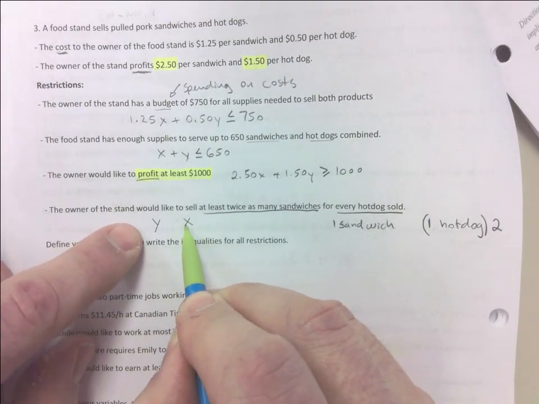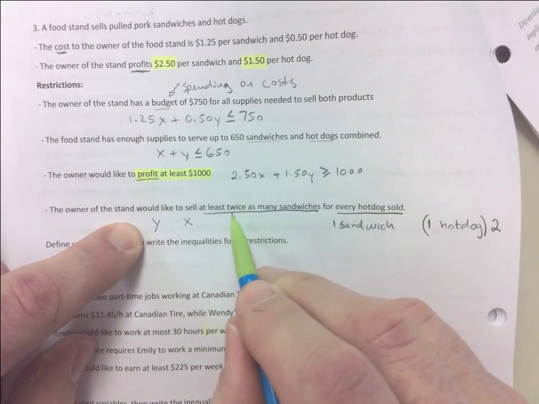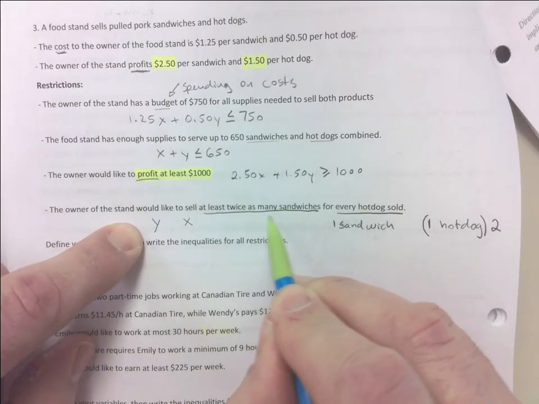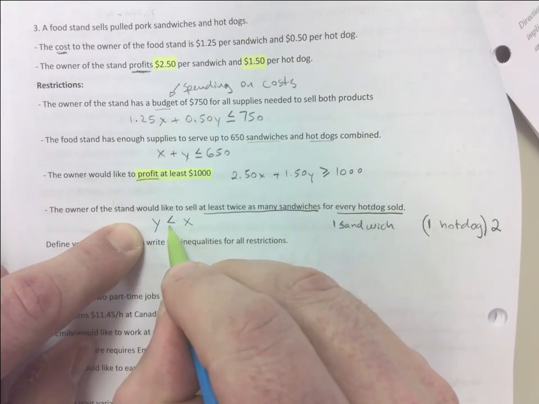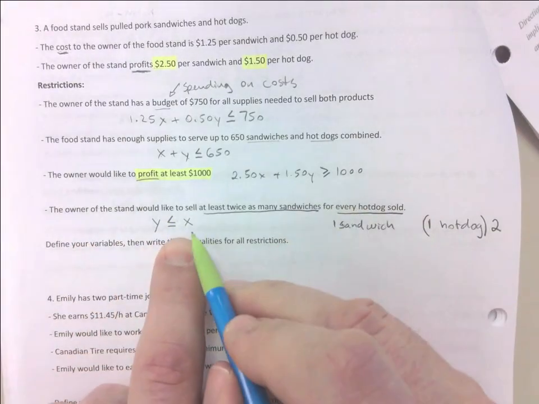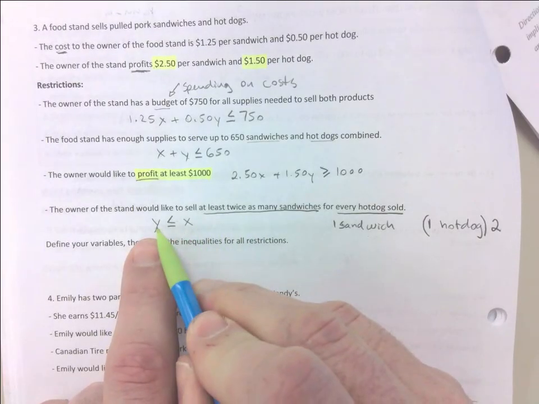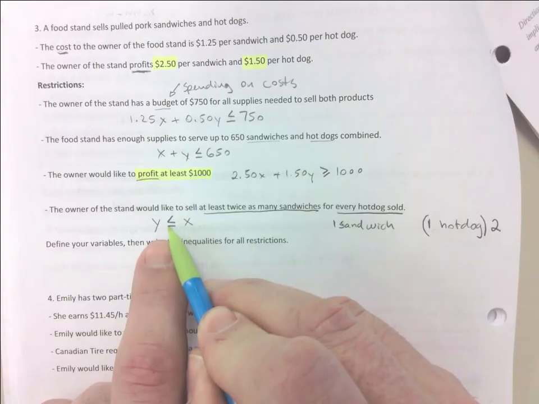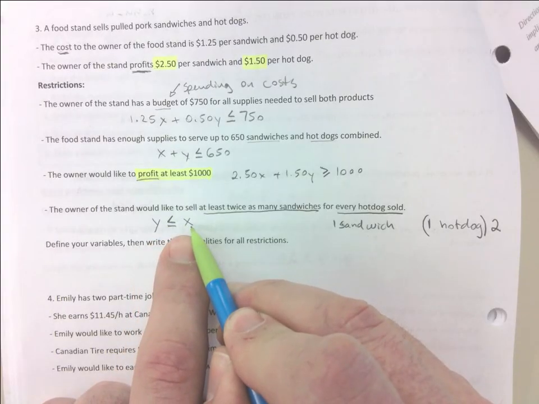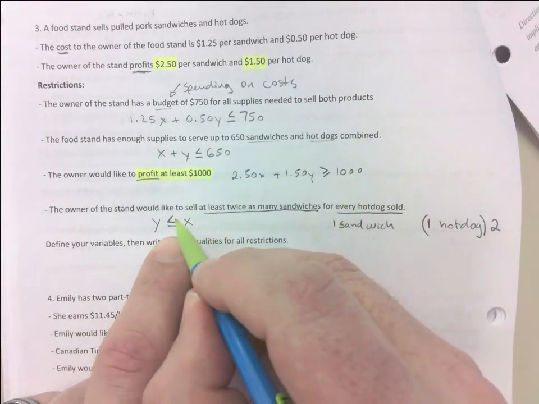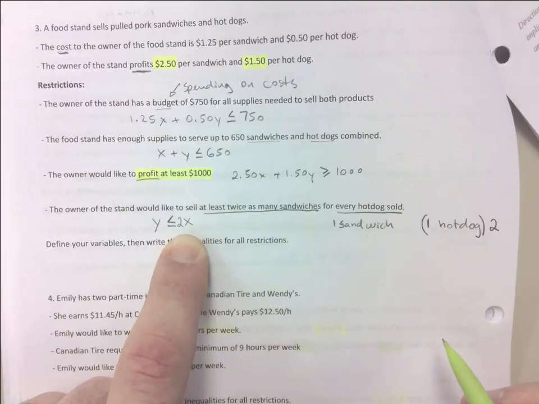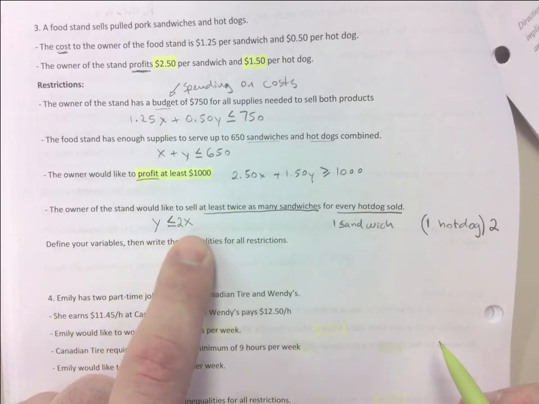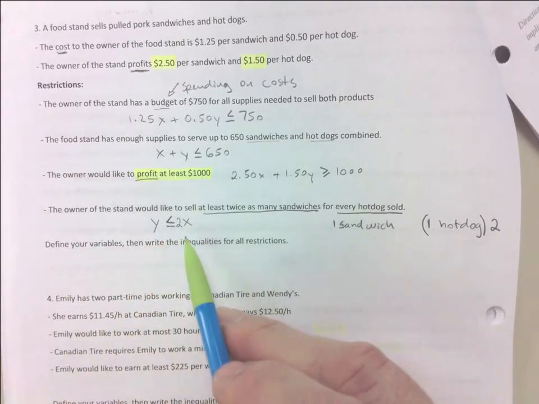And you want to sell more sandwiches, for sure. So you want that to be greater towards the x. And you're going to put a 2 in front of the x, like that.